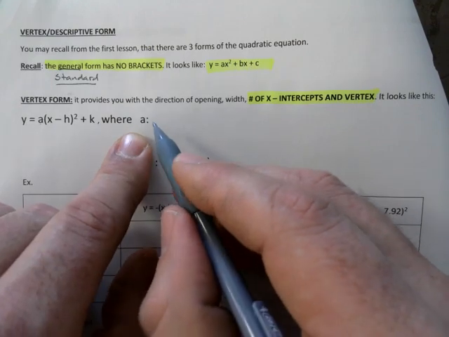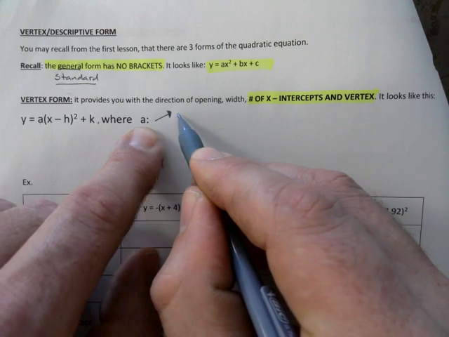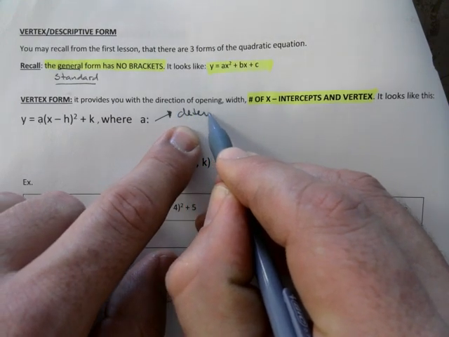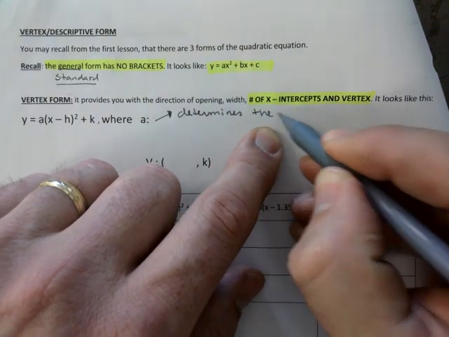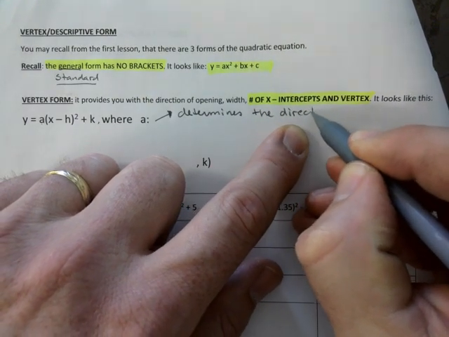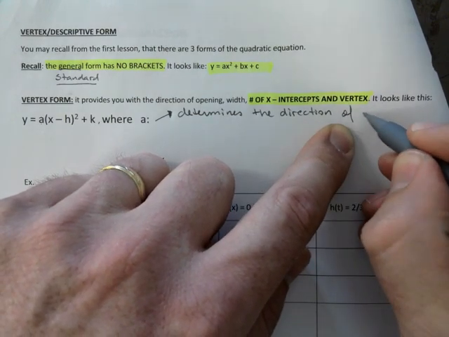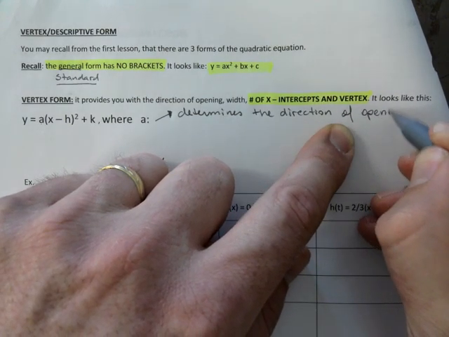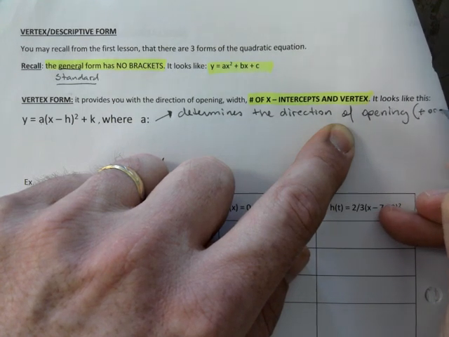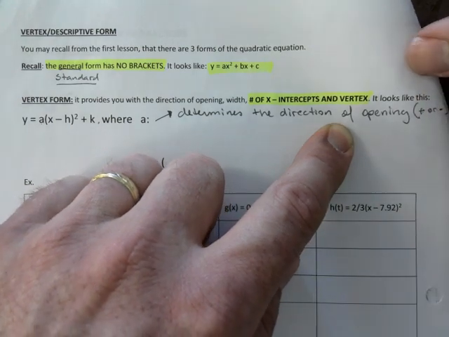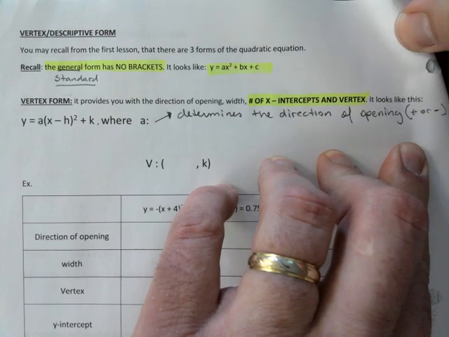So a tells you 2 things, just like before. Determines the direction of opening. So you'd be going plus or minus, just like before. Hold on, I'm gonna have to train this book.